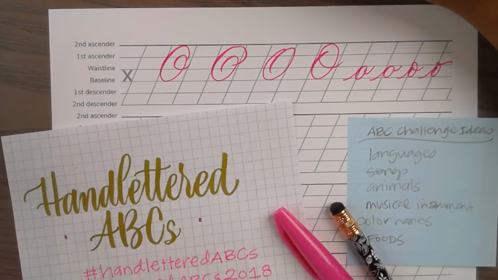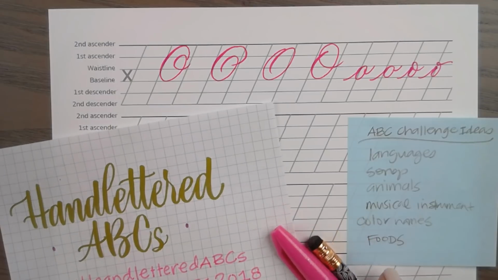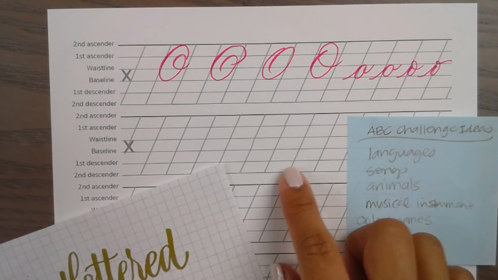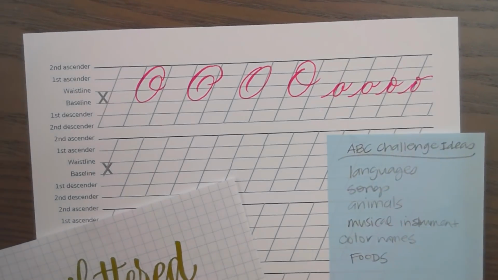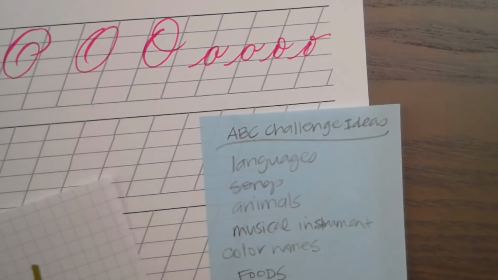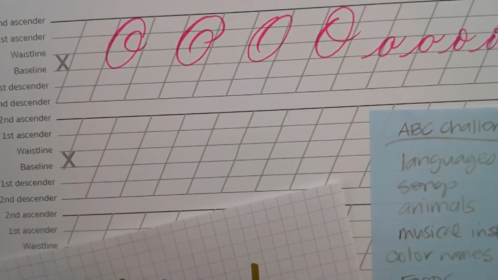There are all the letters before this that you can catch up on. So anytime you are behind or want to redo the challenge, you are more than welcome to. All right, so as always, we're going to go into the lowercase letter O, and I'll show you the strokes that you need to know, and then we'll do uppercase after that. Let me get you really nice and close up in here.